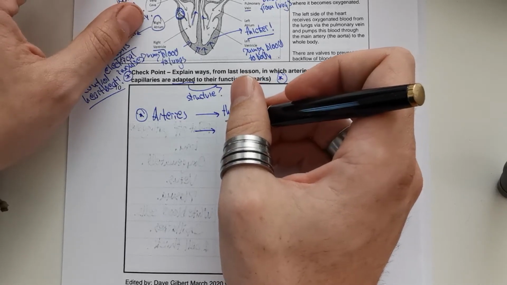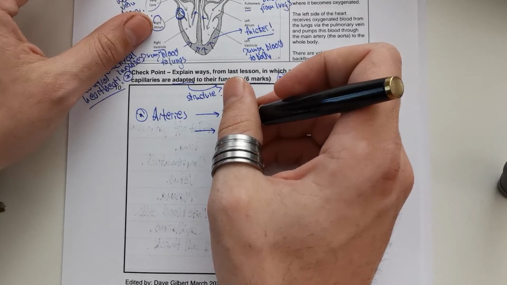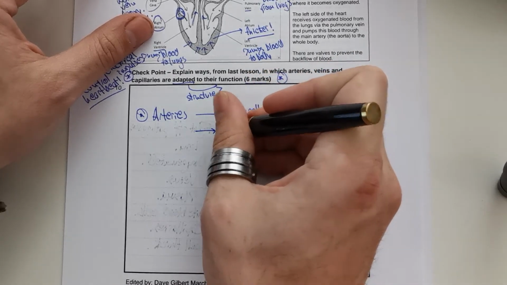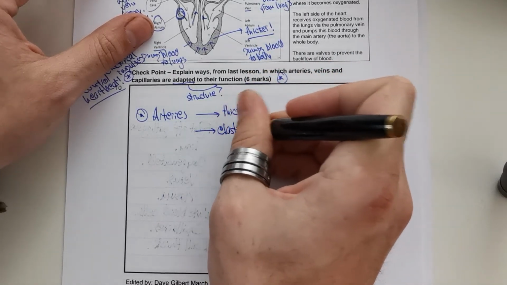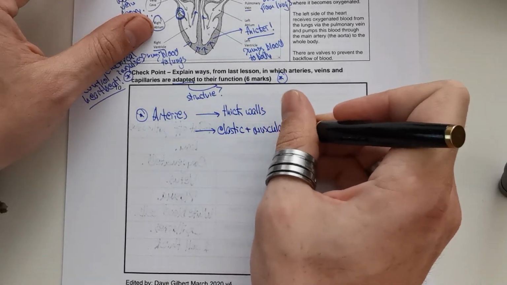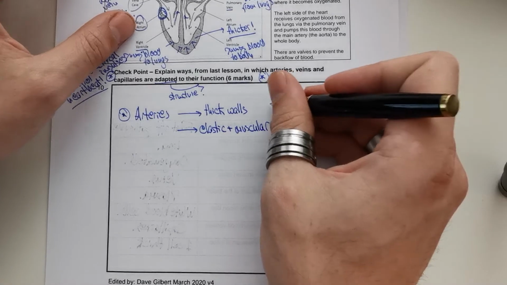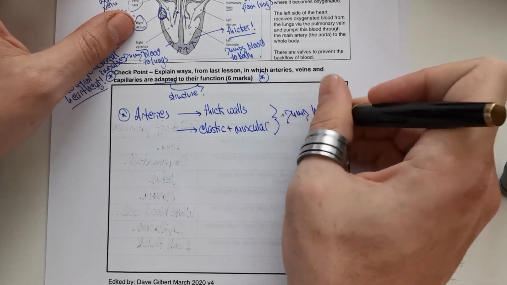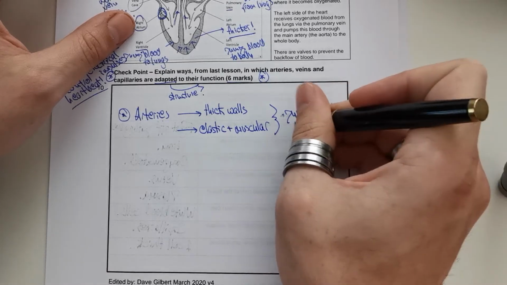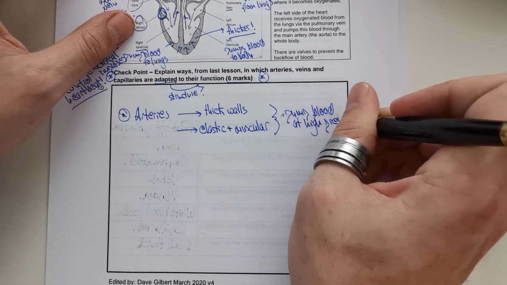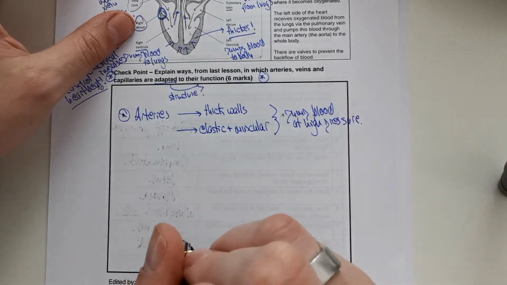They've got thick walls, and their walls are also elastic and muscular. Now, why are these important? So that they can pump blood at high pressure.